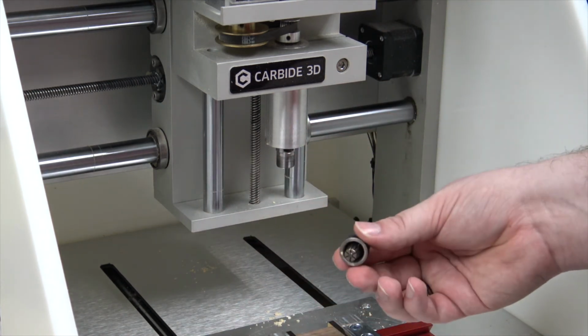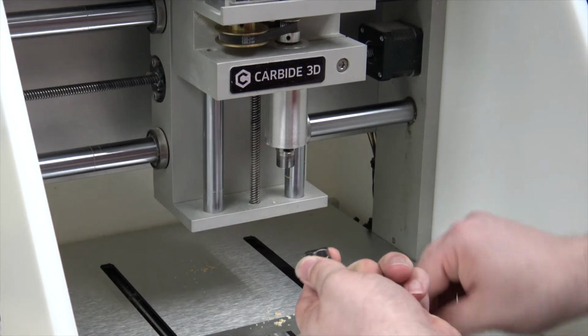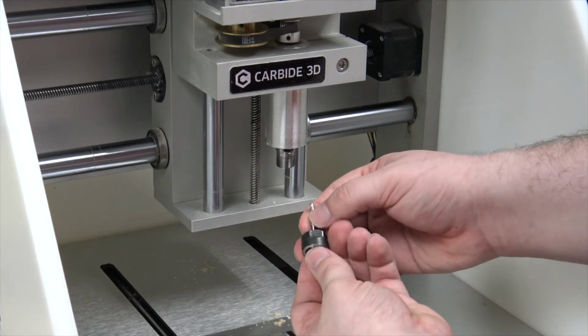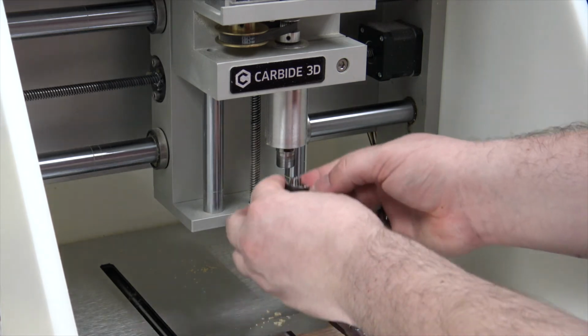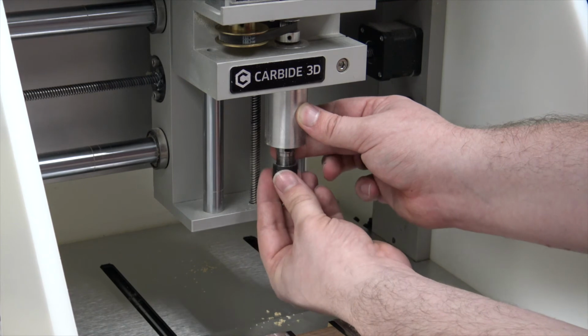Remove the end mill and replace with the correct end mill for your job. Reattach the chuck, then tighten snugly. Do not over-tighten, or you may damage the machine.